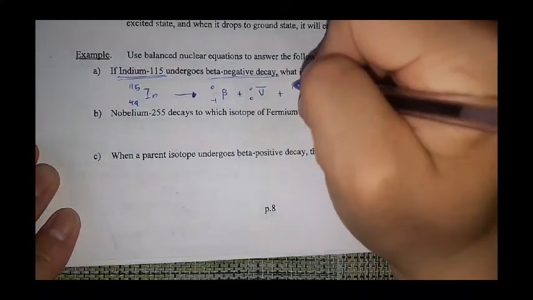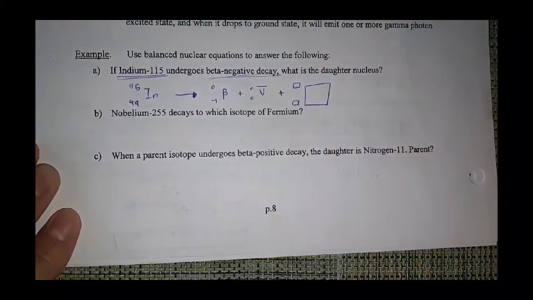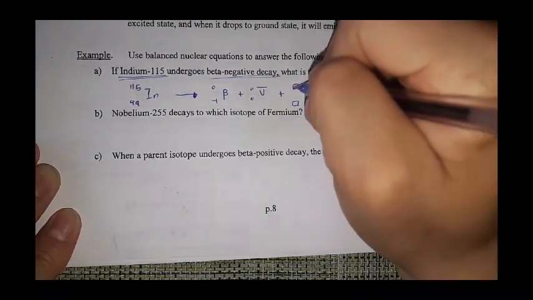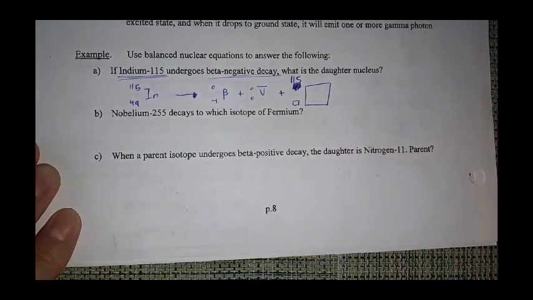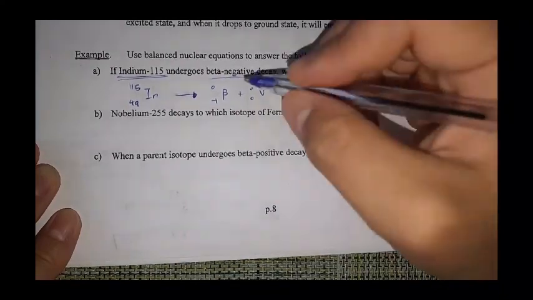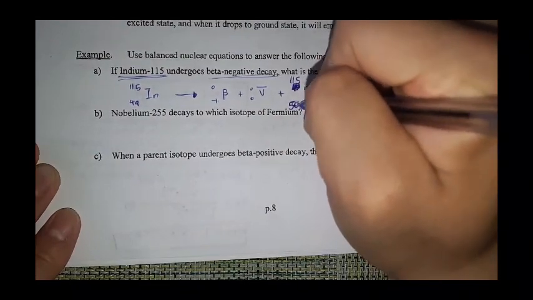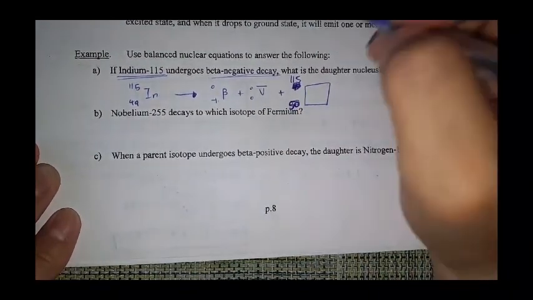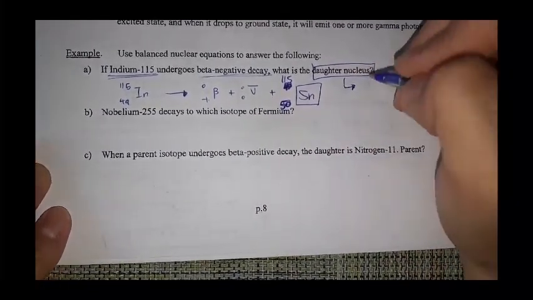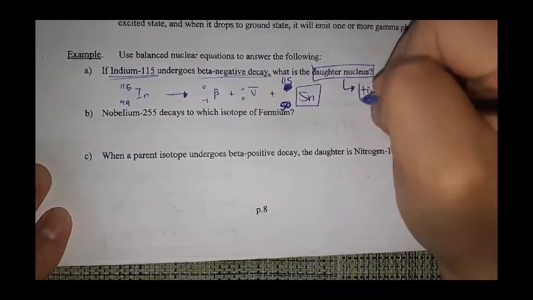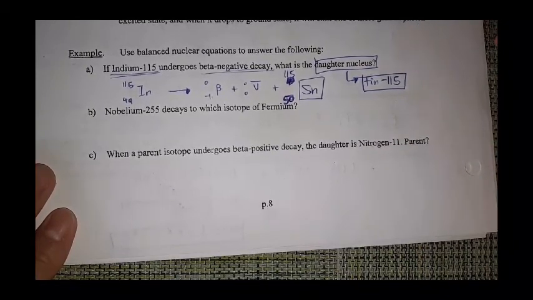Followed by, we now need to talk about the daughter nucleus, which is like a fill in the blank. On the top, it is still 115, because the top number doesn't change. But the bottom number, I know it's negative, but in the end, we should add it up to make 49. So there's only one way. The bottom number should be 50, which is tin. So my daughter nucleus turned out to be tin-115. That's how you balance a nuclear equation.